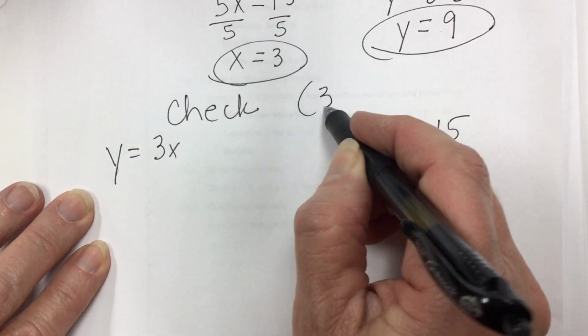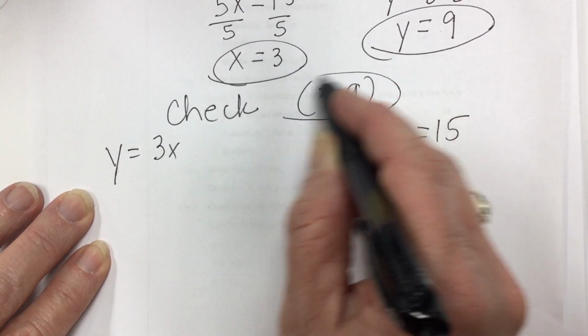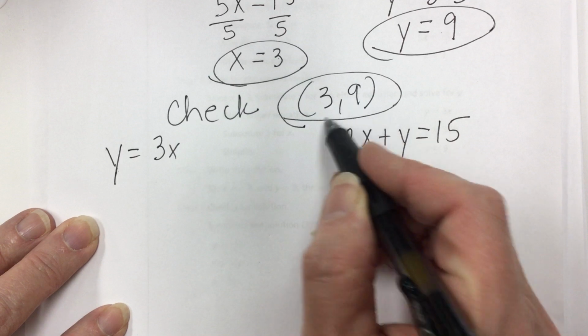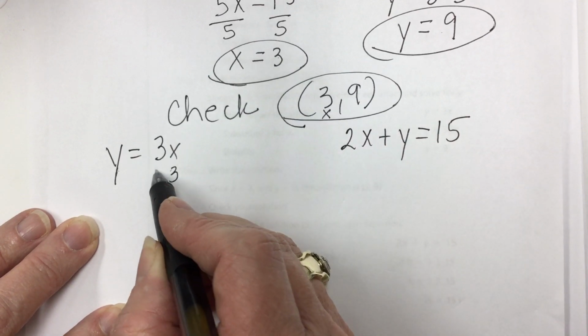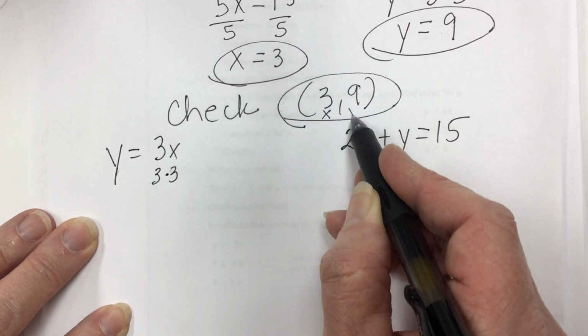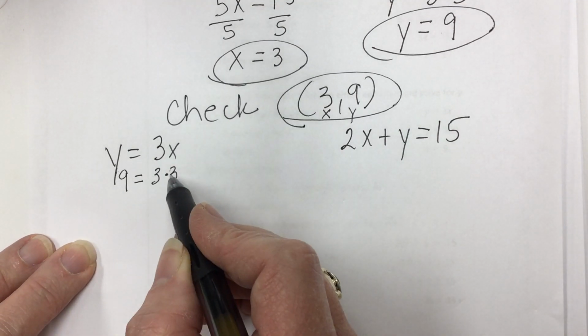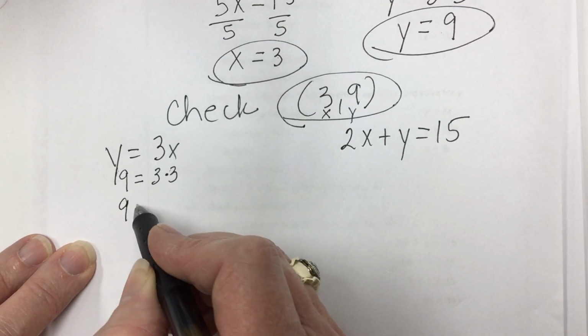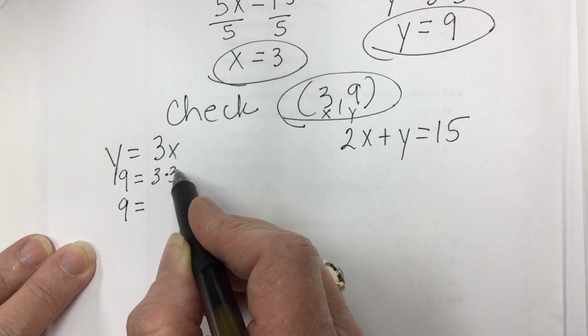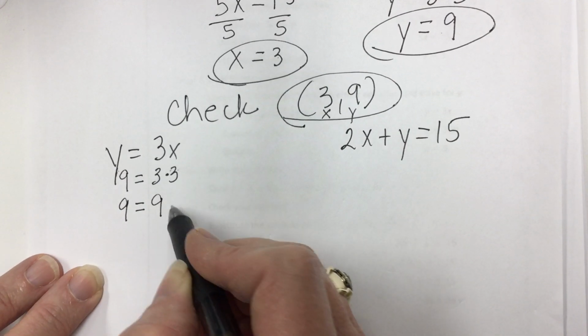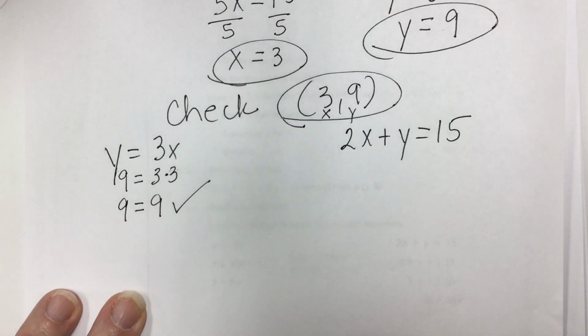So let's check to see if our point of intersection is correct. Plugging in x is 3 and y is 9, does the left side equal the right side? The left side has 9, is equal to 3 times 3. Does that also give me 9? Yes, this one checks out.